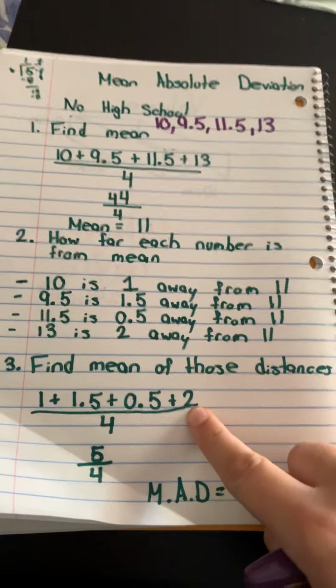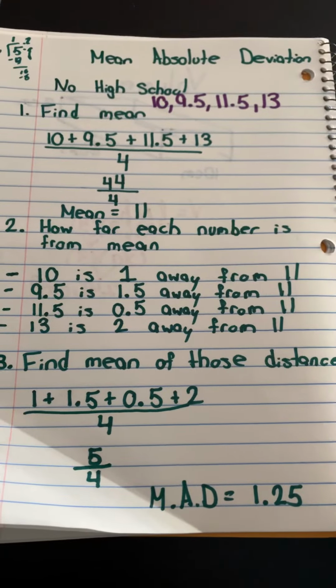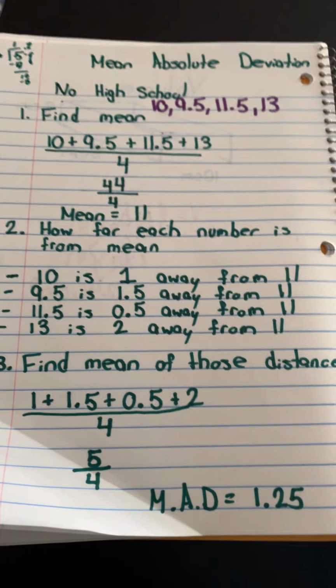Please remember, you find the mean, then you find the distances from the mean, and then you find the mean of those distances. I like to say it's called MAD because it makes you mad because you have to find the mean 2 different times.